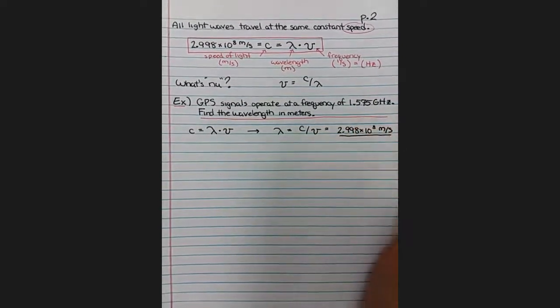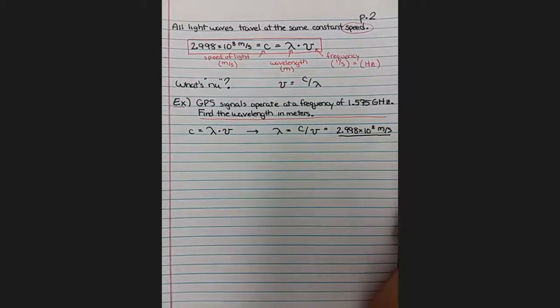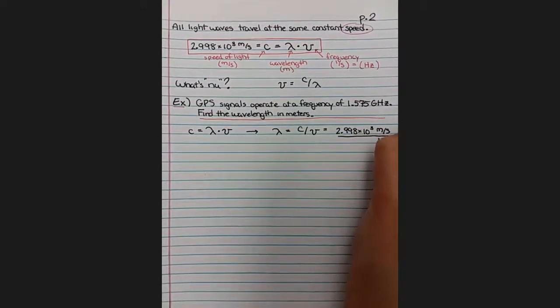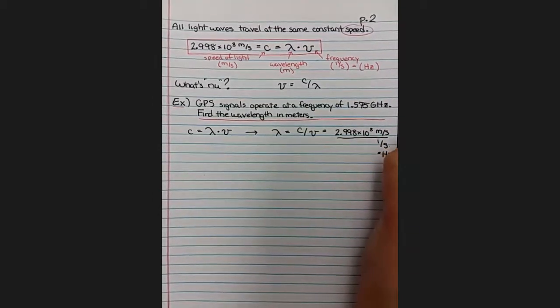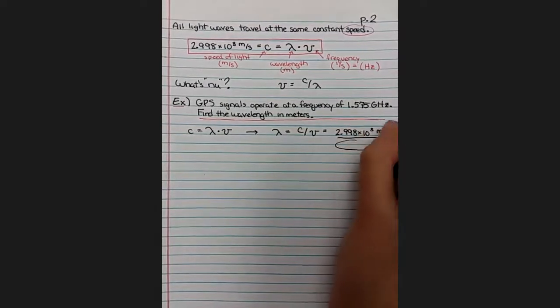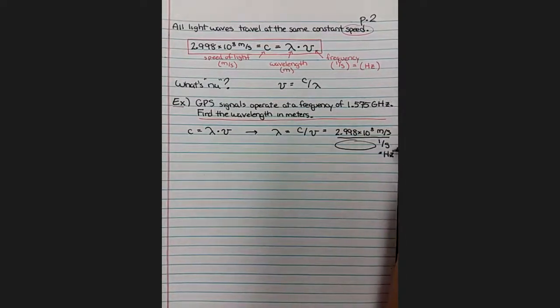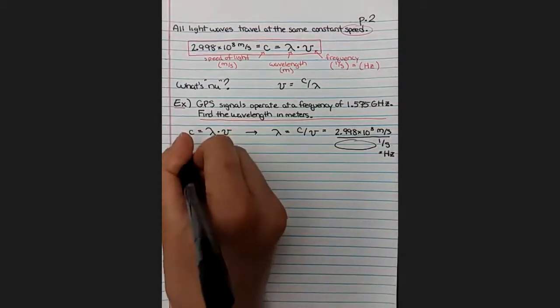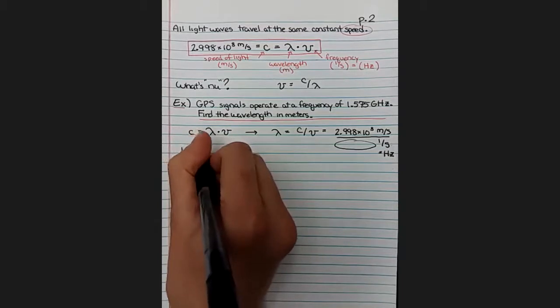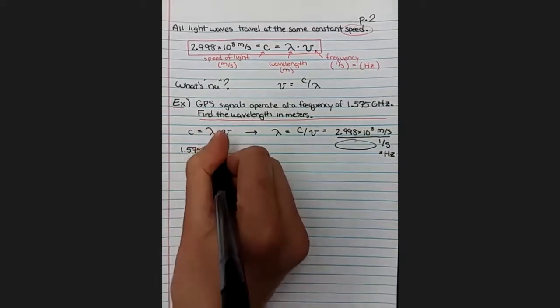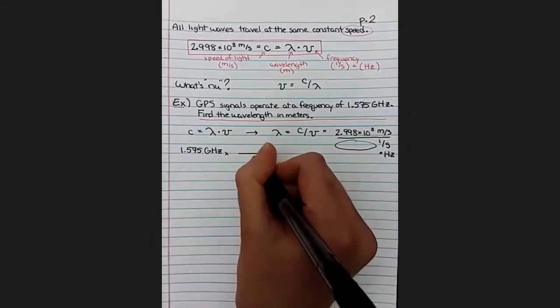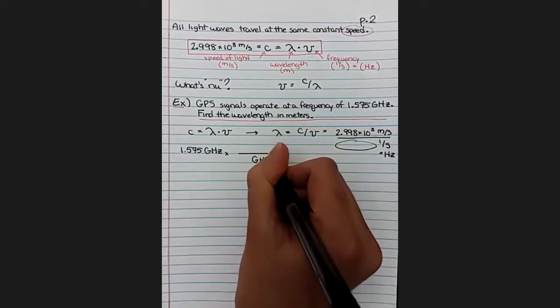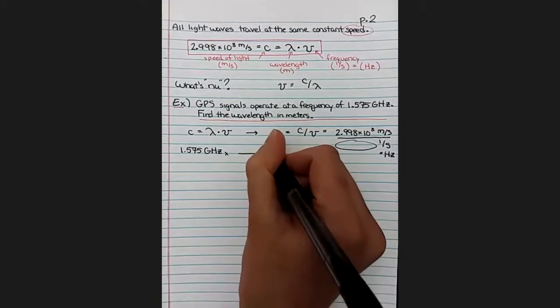And then we need to put in the frequency, but in order for these units to cancel and give us meters, we need the frequency to be in units of 1/second, or hertz, which is the same thing. And we don't have that. What we have is a number in gigahertz. So we need to do a quick conversion of our gigahertz into Hertz so we can use it in the calculation. So 1.575 gigahertz. You can use dimensional analysis here. So we put the unit that we have on the bottom, which is gigahertz, and the unit that we want on the top, which is hertz.